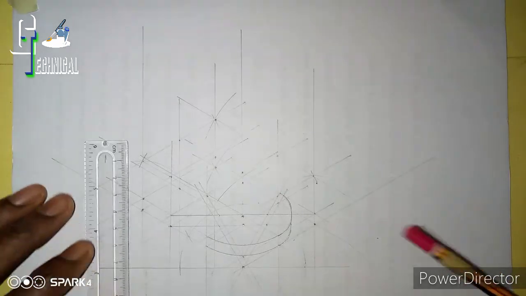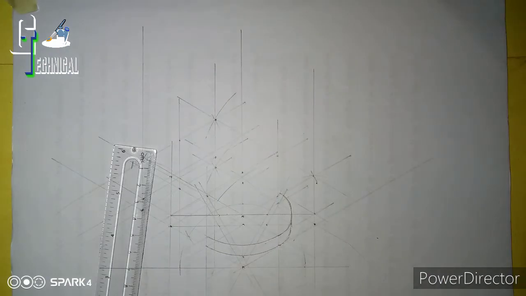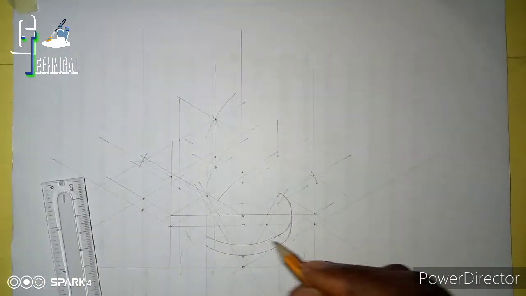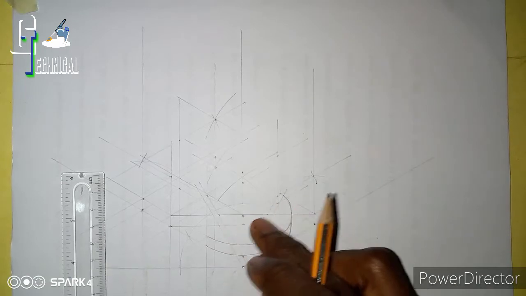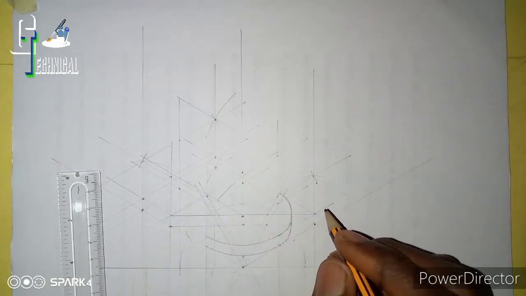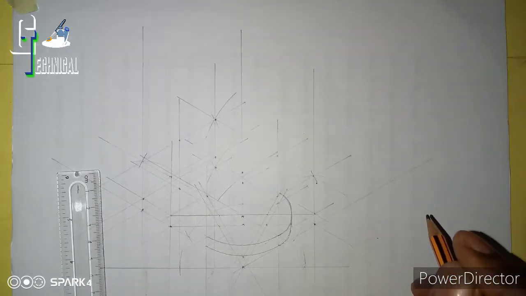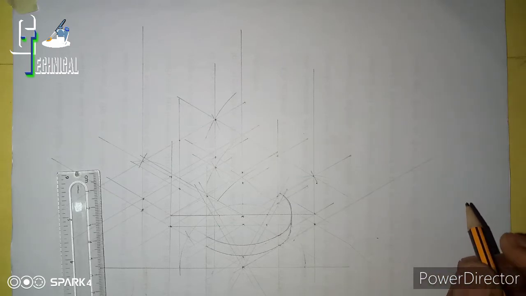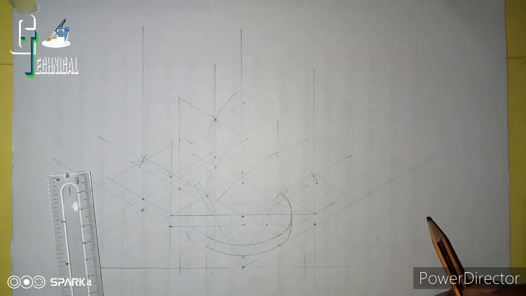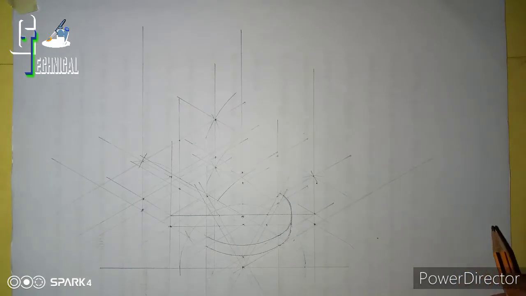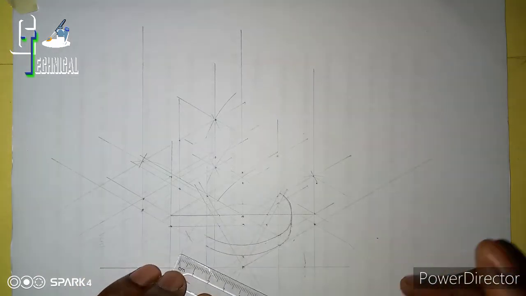Okay, so what you do next is just to join the lines. That's all. So now this is the arc, the semicircle. So now we have an isometric circle which has a radius of 25. A radius of 25. So if we have a radius of 25, that means we'll divide it into two. When we divide it into two, we have 12 and half. 12 and half.